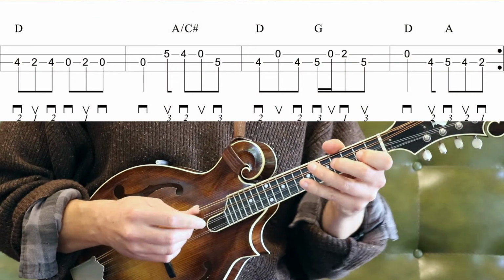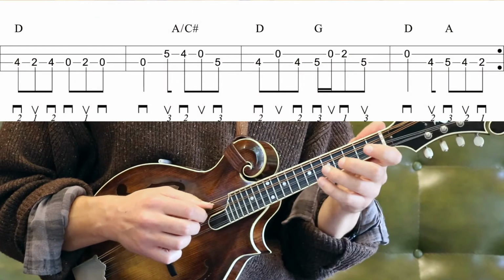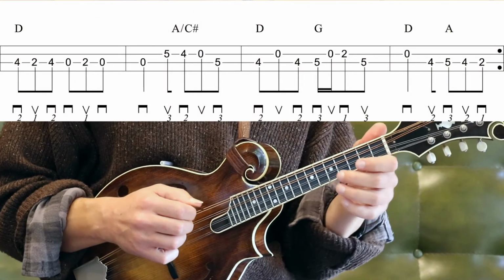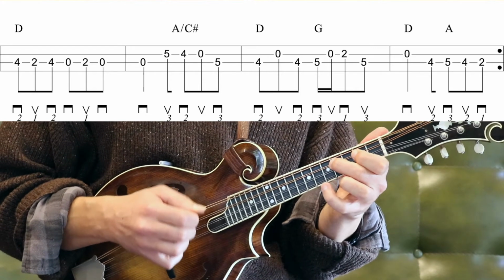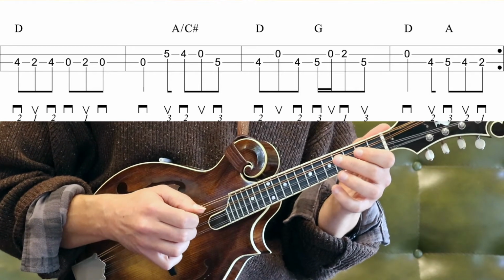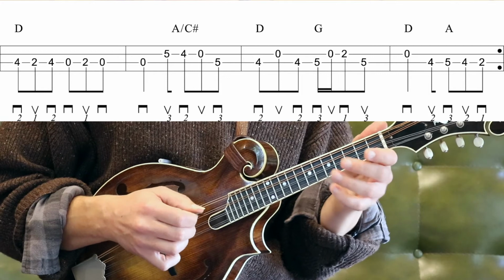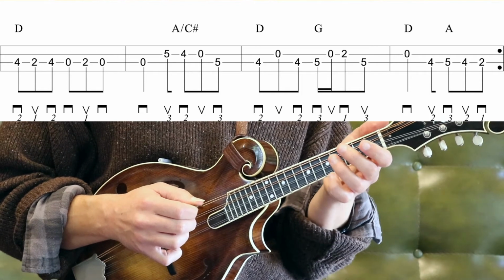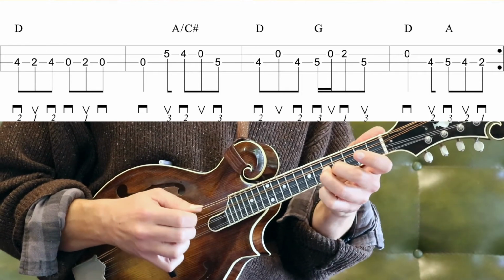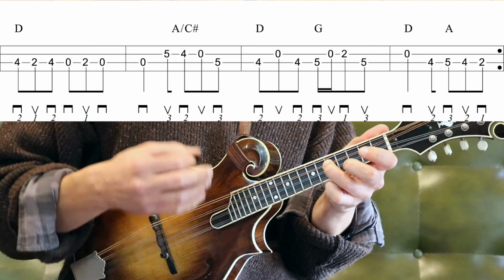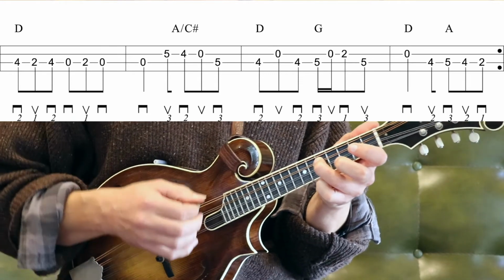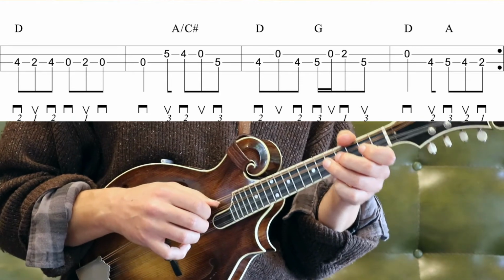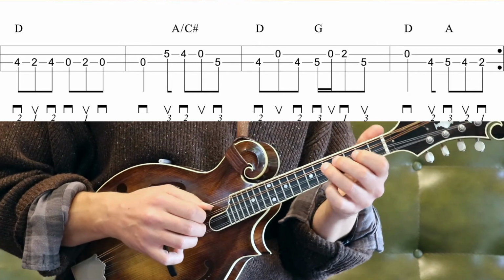Alright, let's move on to measure 5. In measure 5, we have the same melody as we saw in measure 3. Let's move on. In measure 6, we have the same melody as in measure 2. So let's move on. Let's have a look at the tag here, the final two bars before we hit the repeat.